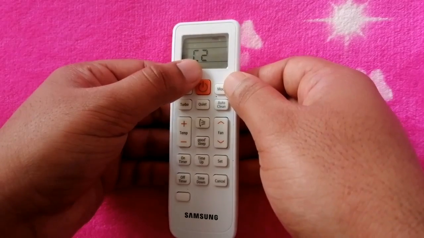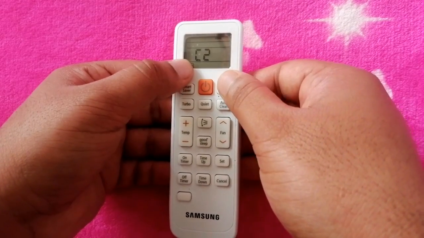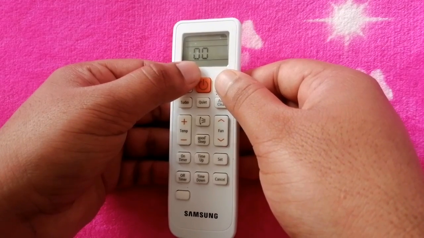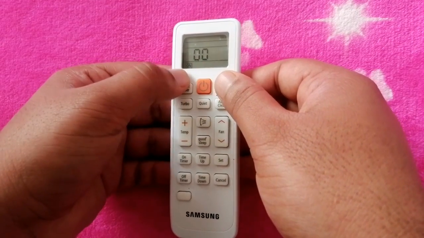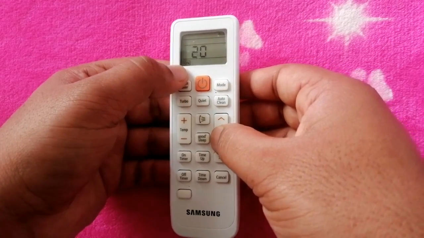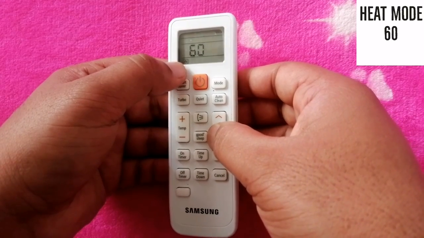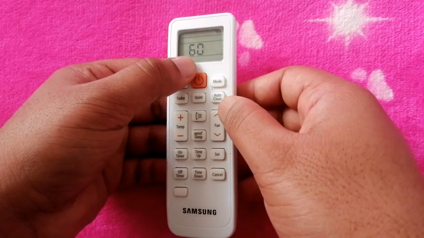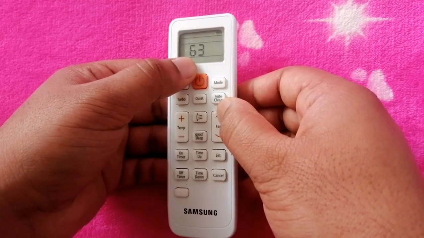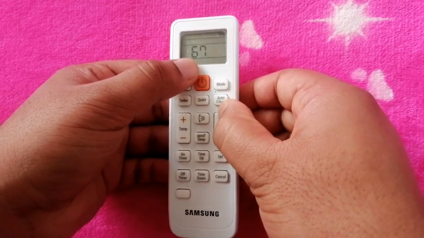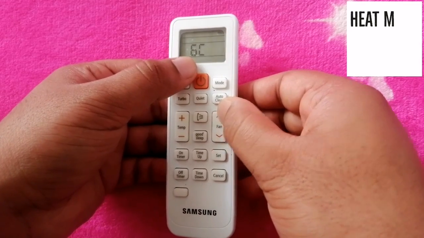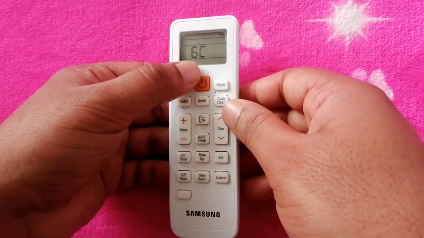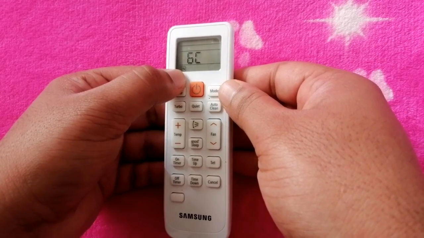Now again we have to go to the next mode. Press the mode button. It becomes heat. On heat we have to put 60, which means on the left side 6 and 0 is on now. 6 0. After 60 we have to bring 6C. Then we have to press the up button. Now you can see our heat mode has become 60 and 6C. Our on mode optional setting for all the modes has been completed now.